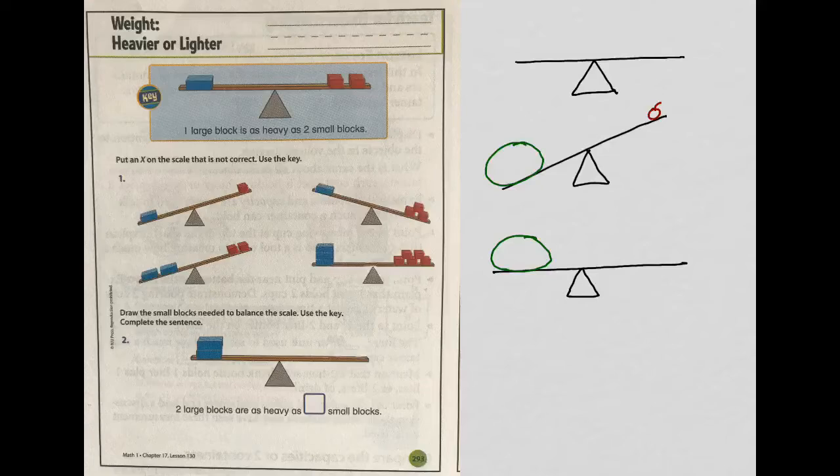How many strawberries do you think it would take to weigh the same as the watermelon and balance this scale? Well, I'm not sure exactly because I have never balanced them, but I can tell you it would take a lot of strawberries. A big pile of strawberries.